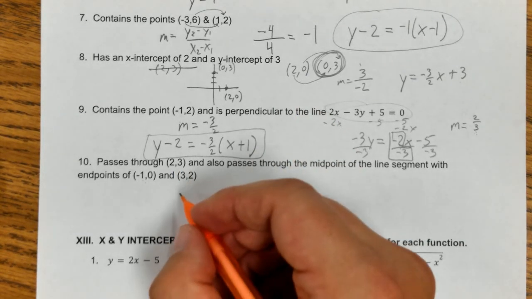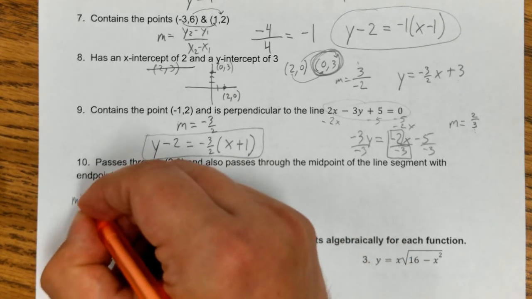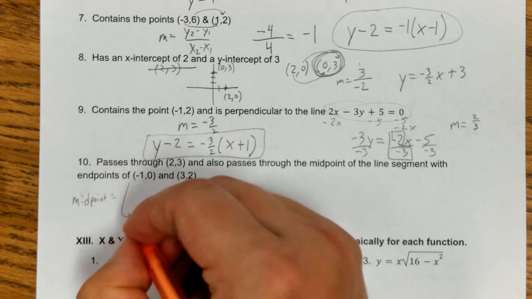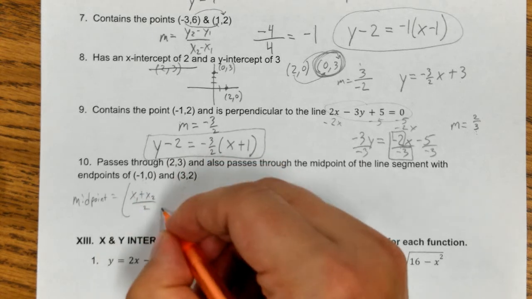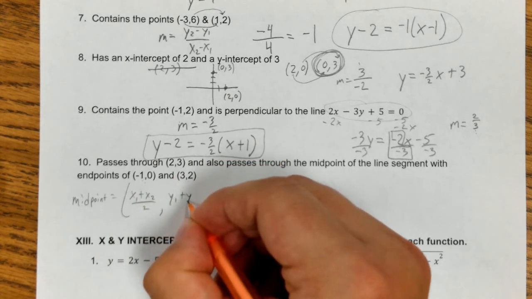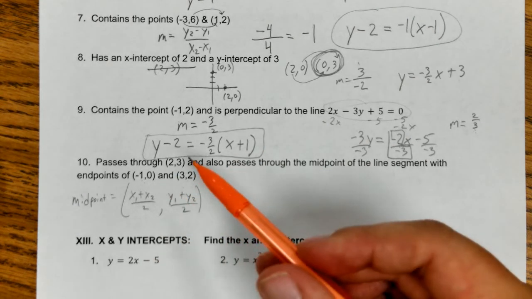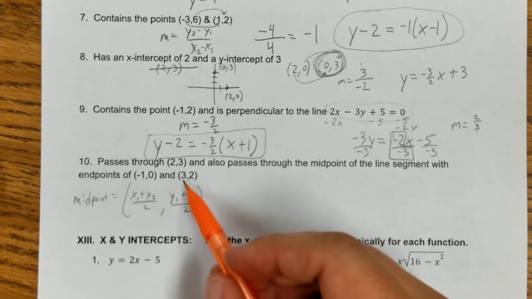So to find the midpoint, there's a midpoint formula. So the midpoint is x1 plus x2 over 2, and then y1 plus y2 over 2. A way that I always think of it is you're just averaging your x, averaging your y, or figuring out where the middle of them is, each separate coordinate.